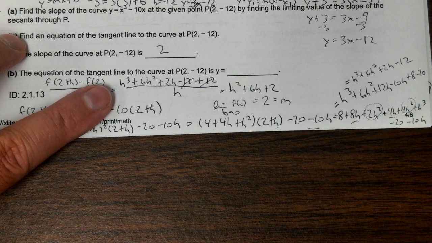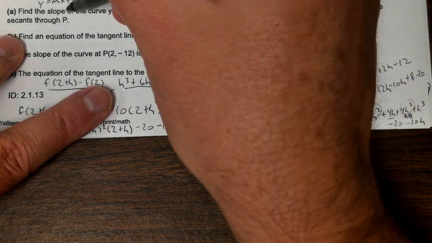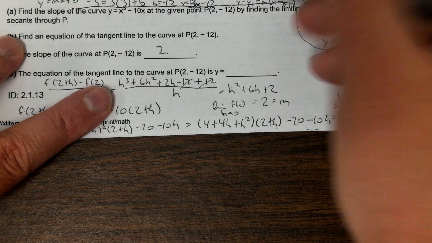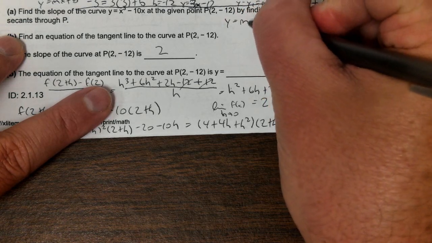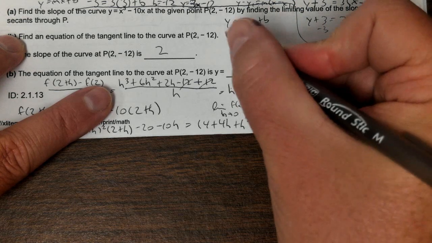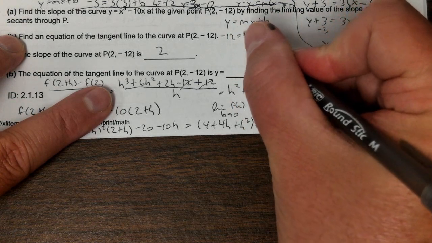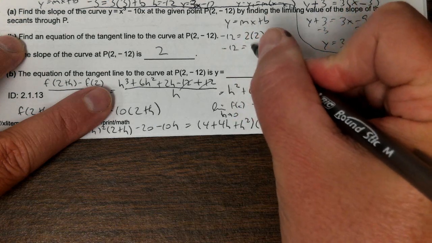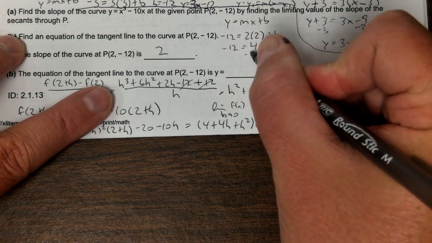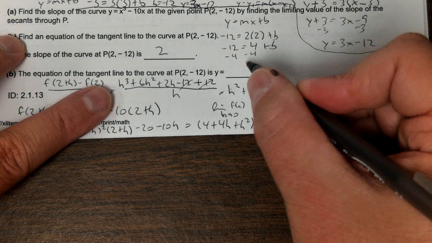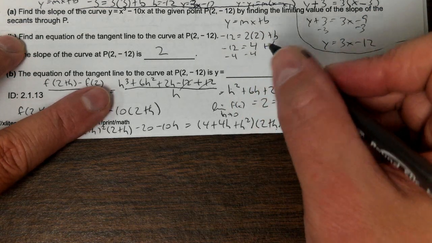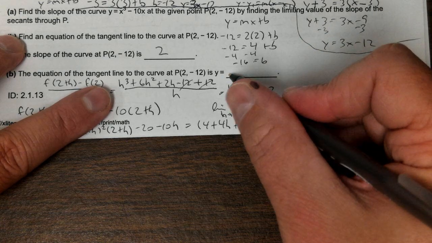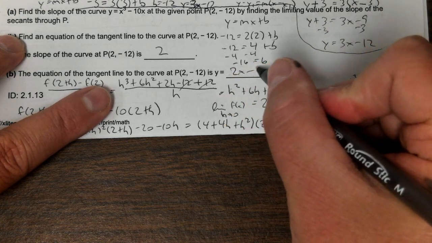Then we just have to get our equation. So I'm just going to do this with y equal mx plus b. Negative 12 equal 2 times 2 plus b. Negative 12 equal 4 plus b. That means it's going to be negative 16 equal b. So then we have 2x minus 16.